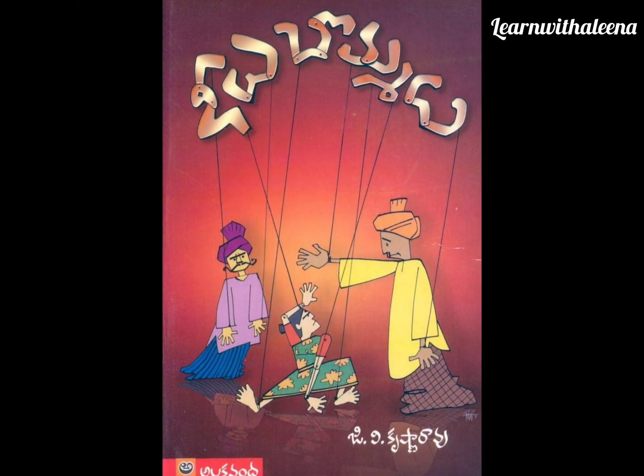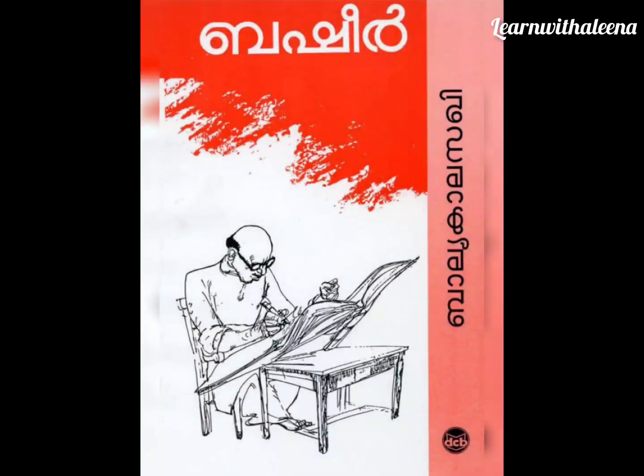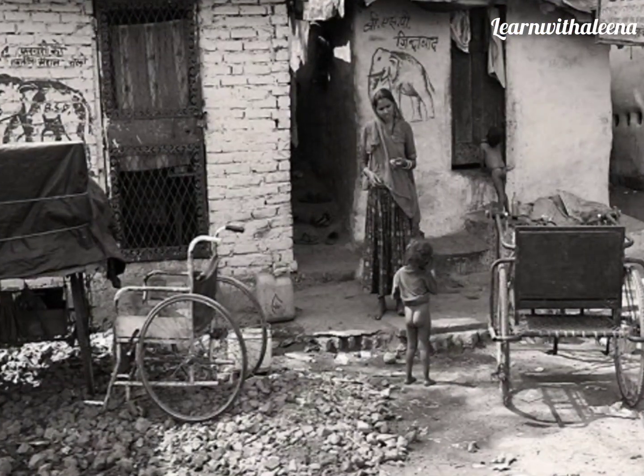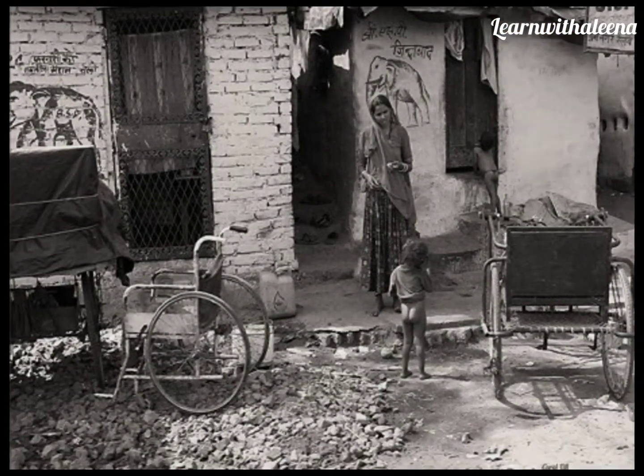G.V. Krishna Rao's Keelu Bommalu in Telugu was concerned with the moral aspects and behavior of the rural people. Vaikom Muhammad Basheer was one of the eminent writers in Malayalam, whose famous novel Balyakalasakhi was a tragic tale of love. Similarly, Thakazhi Sivasankara Pillai became prominent for his two extremely well-written works in Malayalam, Thottiyude Makan and Chemmeen. Despite having different educational backgrounds and social outlooks, all these writers shared a strong sense of realism and deep interest in the life of the marginalized and oppressed sections of society.